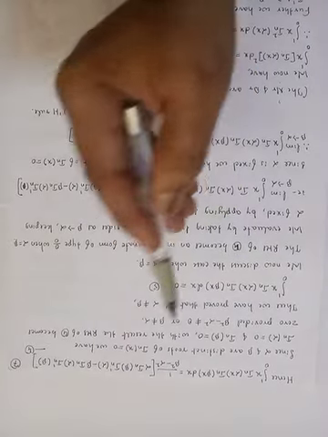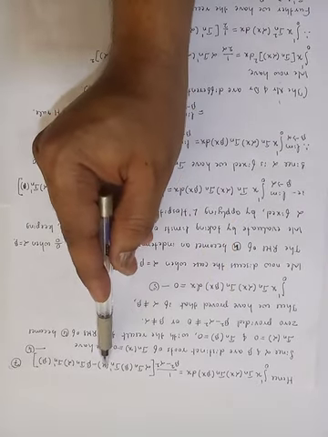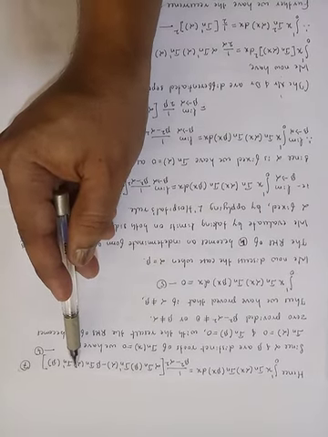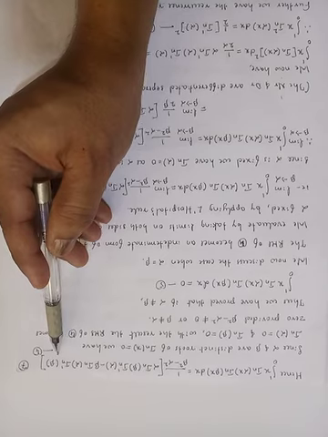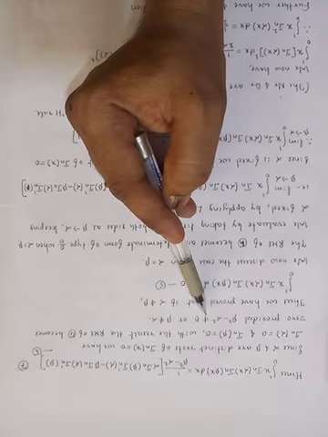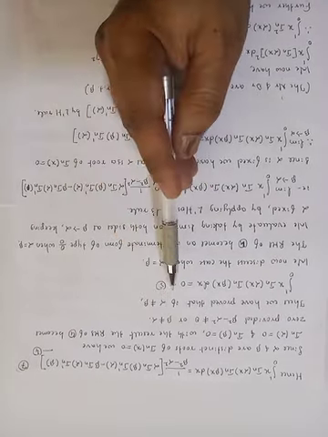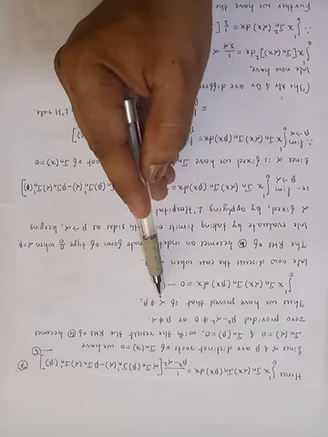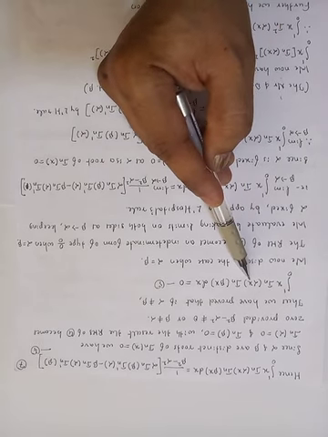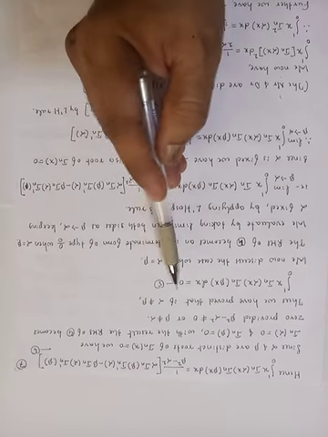So equation 4 becomes: jn of beta is 0, this term becomes 0, and jn of alpha is also 0, so this term also becomes 0. We are left with only 1 divided by beta square minus alpha square, which is not equal to 0, because beta is not equal to alpha. Thus we proved that if alpha is not equal to beta, integration 0 to 1 of x into jn of alpha x into jn of beta x dx is 0. This is the first result.